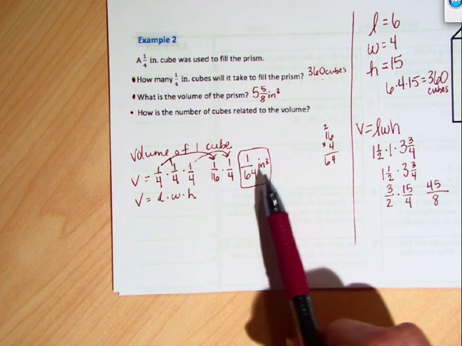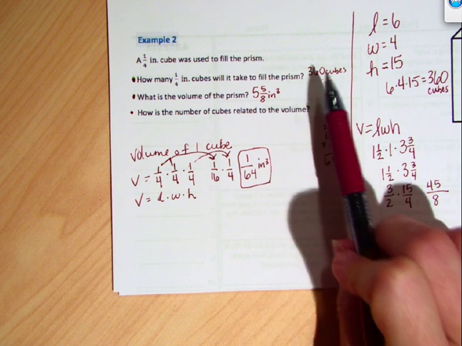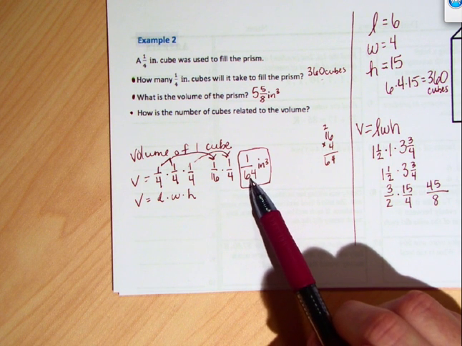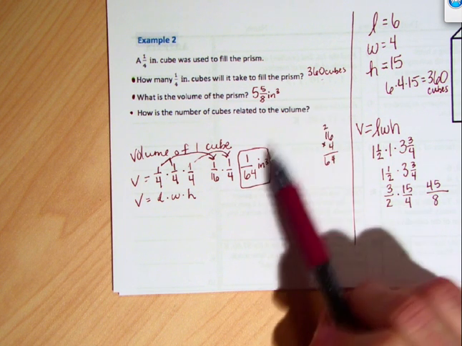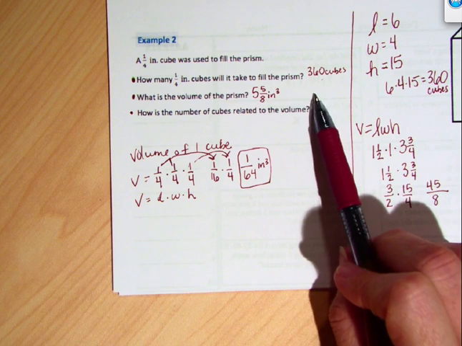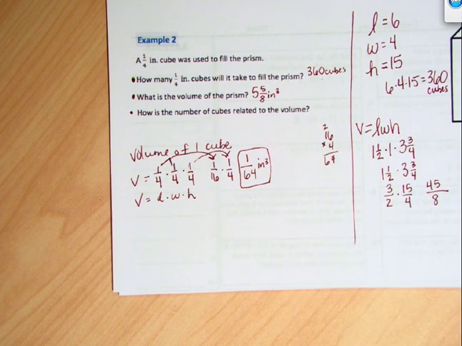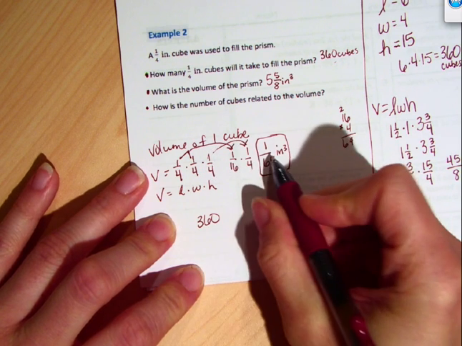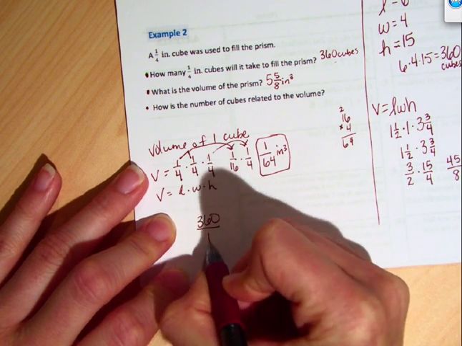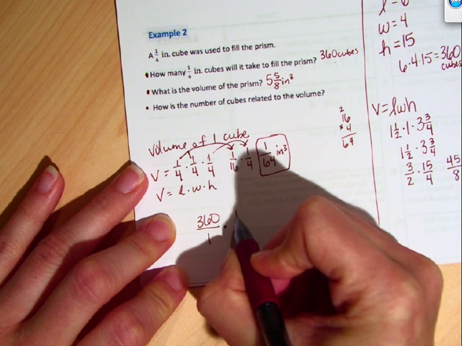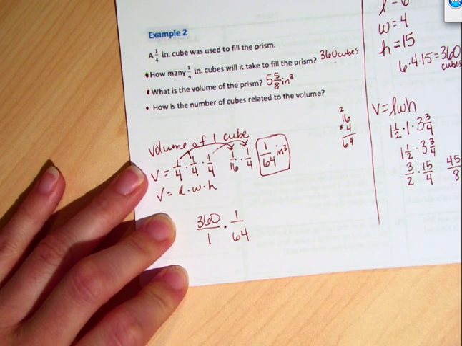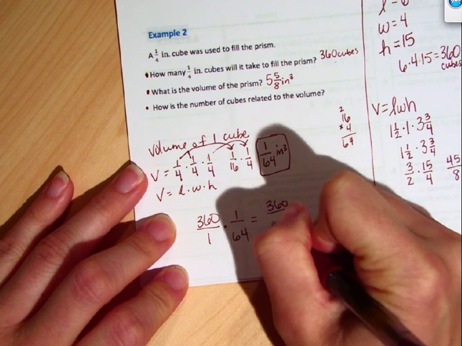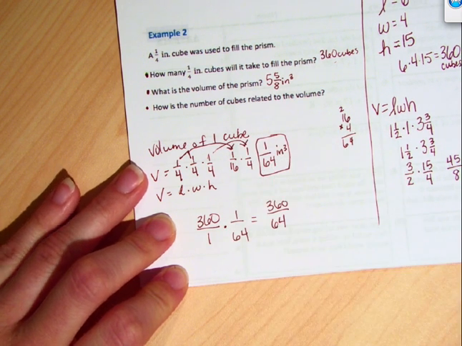Okay, now if I take this times how many cubes there are, because I have this cube, I have 360 times. This cube is in there 360 times. I should get the same volume. Let's double check. Okay, so I have 360. I'm going to make it a fraction, so I'm multiplying fractions here. Over 1 times 1/64. Okay, that's going to leave me with 360 over 64.